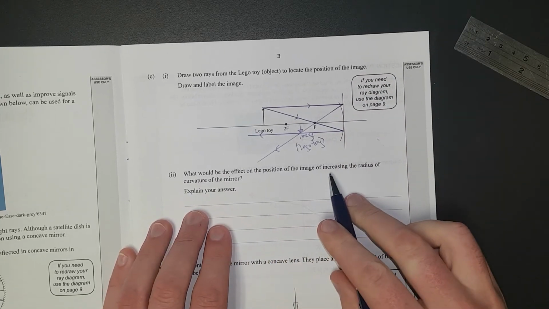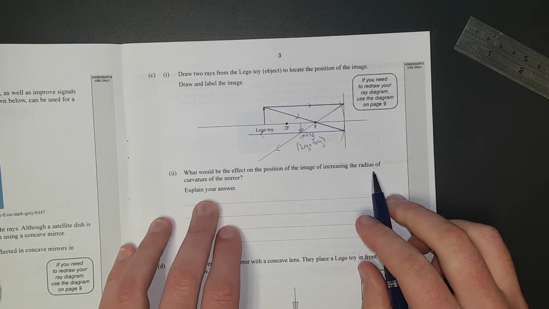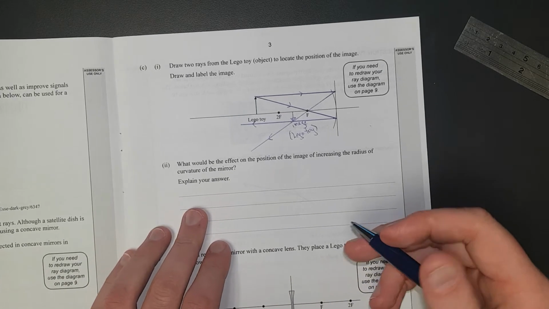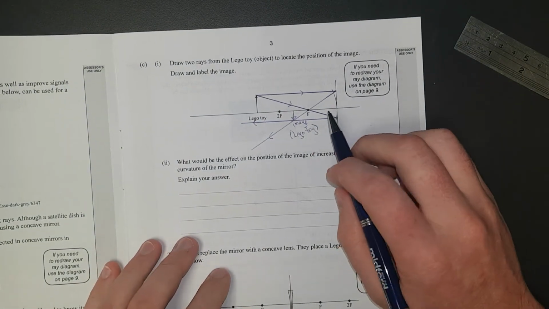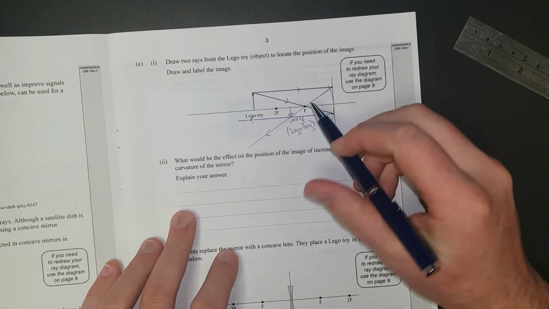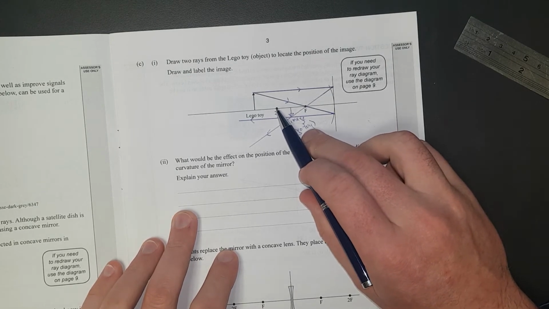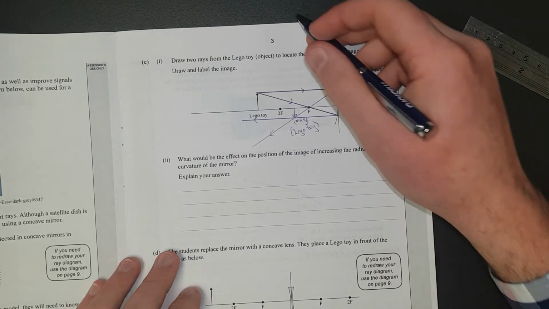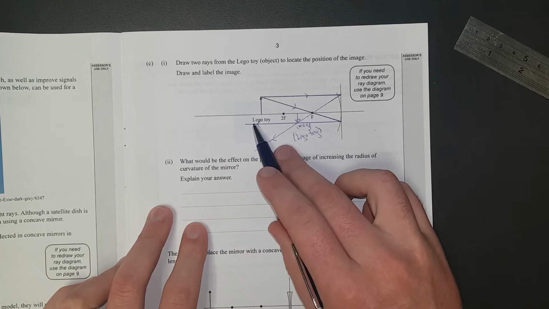What would be the effect on the position of the image by increasing the radius of curvature of the mirror? Explain your answer. So in your formula sheet, do they actually even give it? No, they don't. What do we got? It's not in there. This here is if you were to make this one a full big circle, 2 times the focal length is the center of the circle. So that would be the radius from the center of the circle to here. So 2 times the focal length gives you the radius of whatever circle you'd need to make the mirror. So if you increase the radius of curvature, you'd increase the focal point.